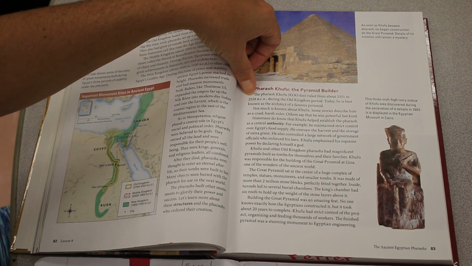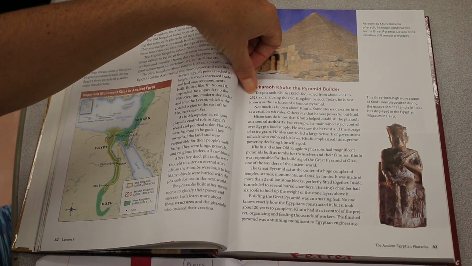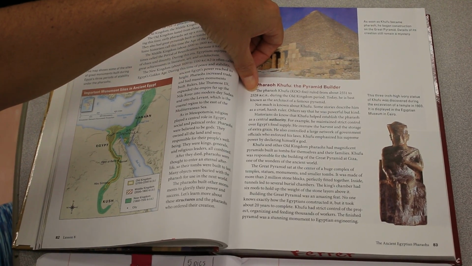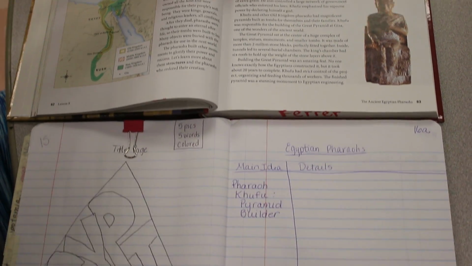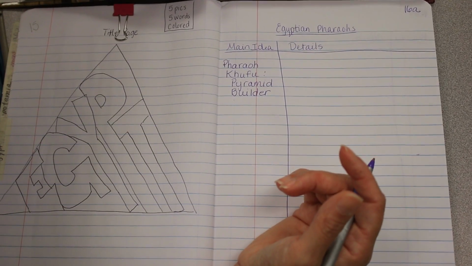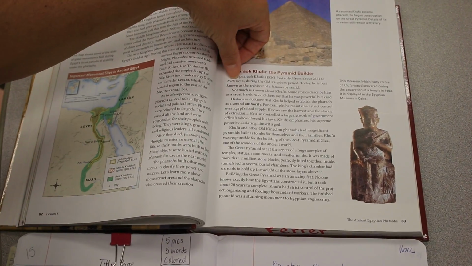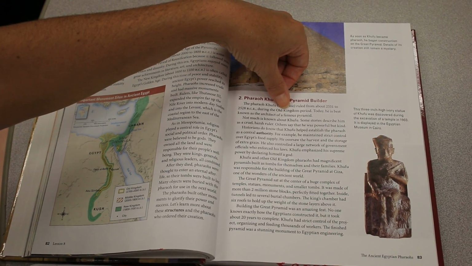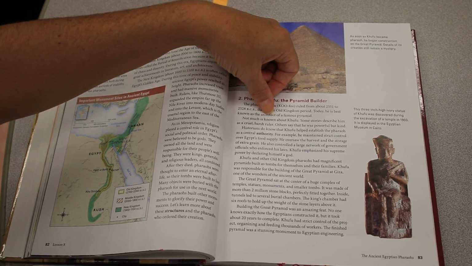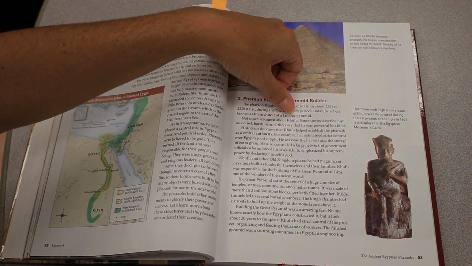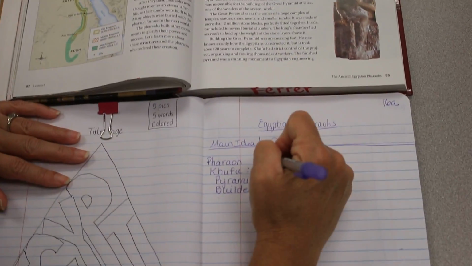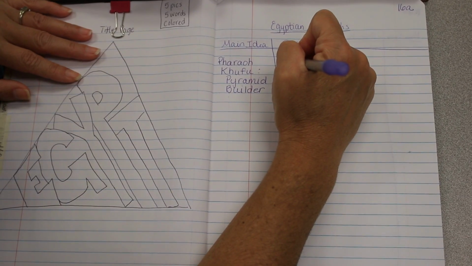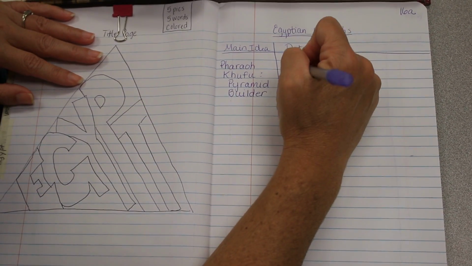So stop there and ask yourself, did they give you details that we need to write about our main idea? I think they did. We're going to talk about him ruling in 2551 to 2528 BCE. We can note that it's the Old Kingdom period and that he's also known as the architect of a famous pyramid. So go to your details section and use bulleted notes only.